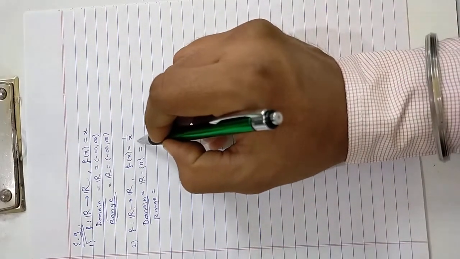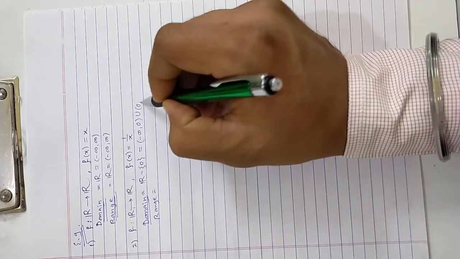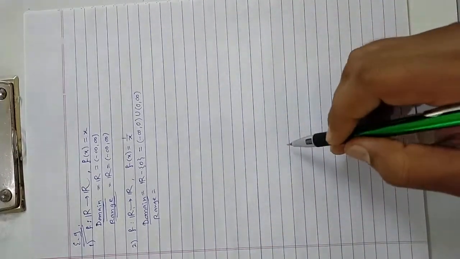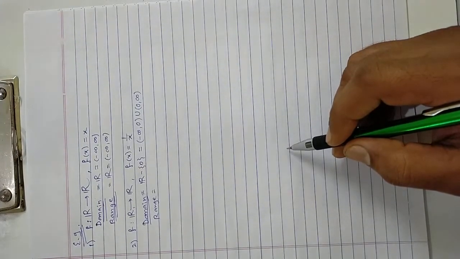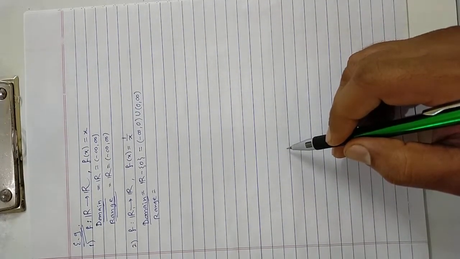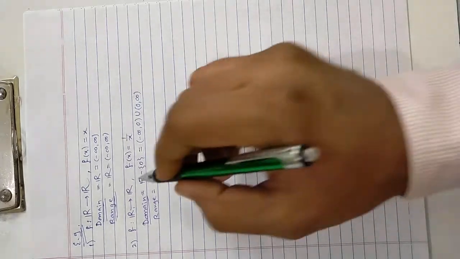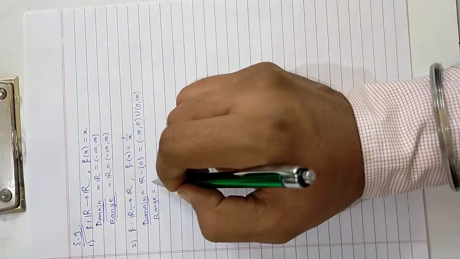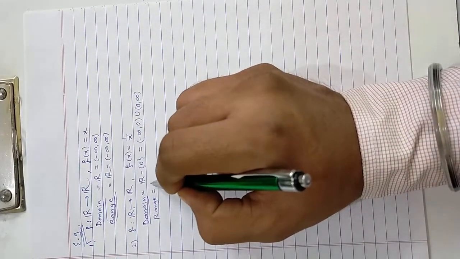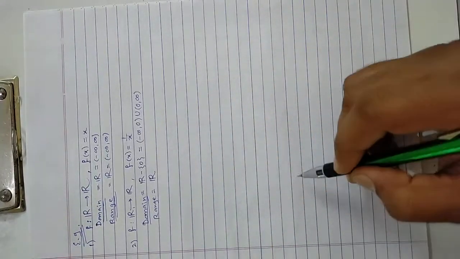So you can write it as minus infinity to 0 and 0 to infinity. We have to just reject the element 0. What is the range? We can have any real number: positive, negative and 0. So the range is the whole set of real numbers.